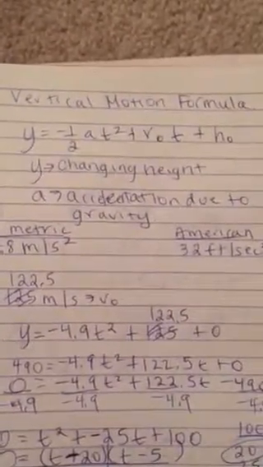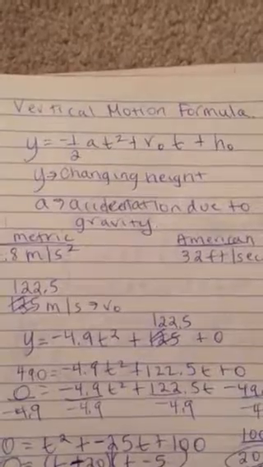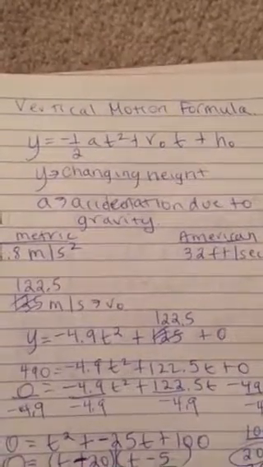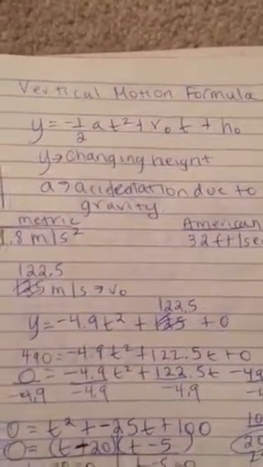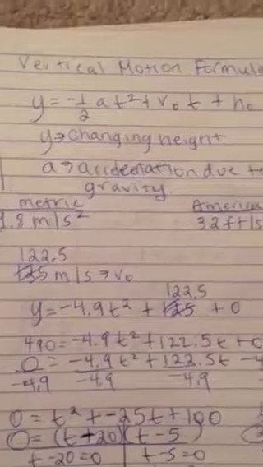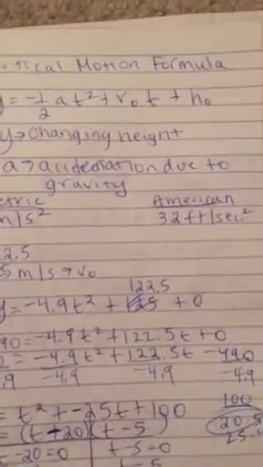All right. Hopefully that made sense to you. Major concepts: you have this formula that will allow you to predict the time of projectile motion. How long will it be in the air? And it just depends on whether you're using the metric system or the American system.